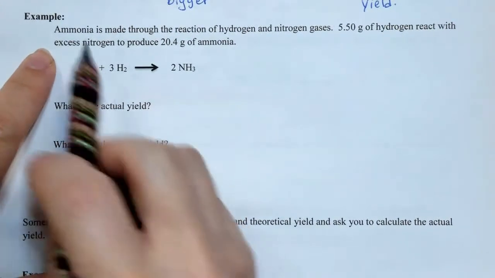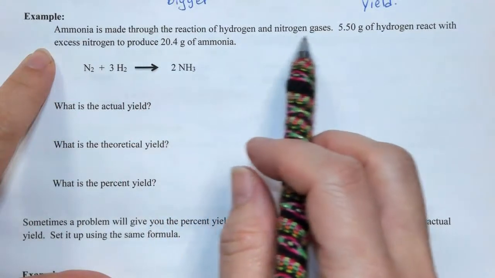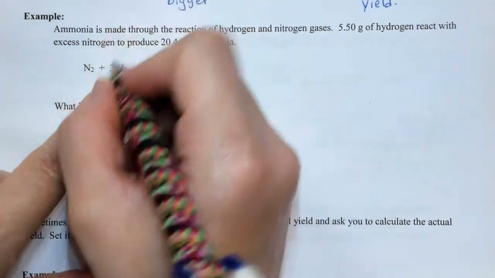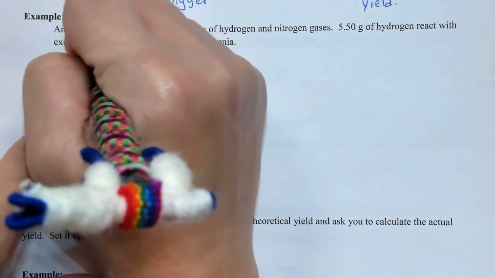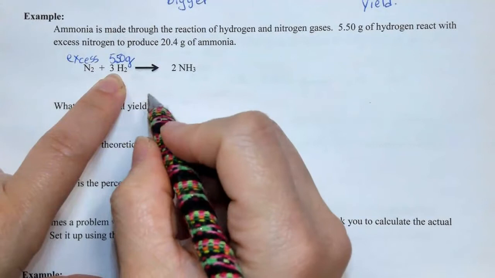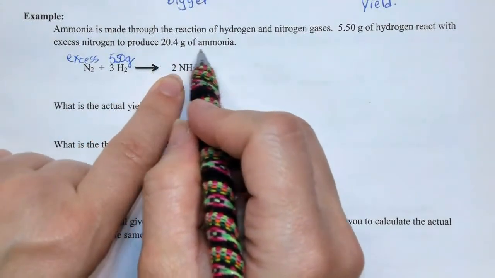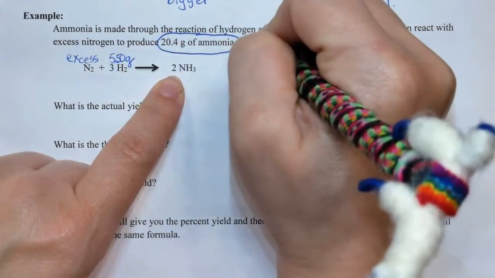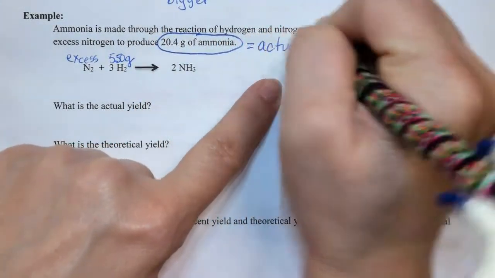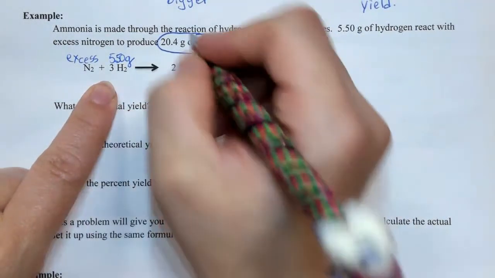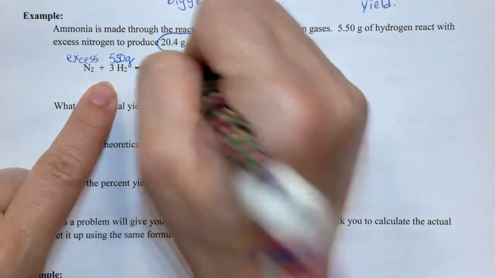So our first example: ammonia is made through the reaction of hydrogen and nitrogen gases. 5.50 grams of hydrogen react with an excess of nitrogen. So we have an excess of nitrogen, 5.50 grams of hydrogen, and we're producing 20.4 grams of ammonia. It's important to realize that this is equal to the actual yield. And we are going to use the given hydrogen to figure out the theoretical yield.